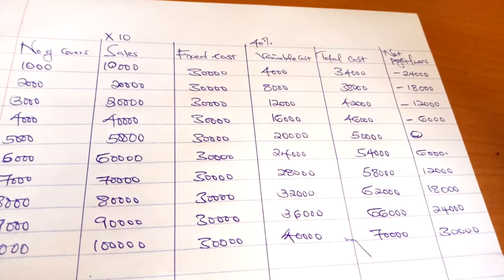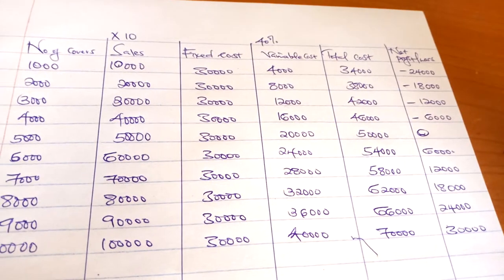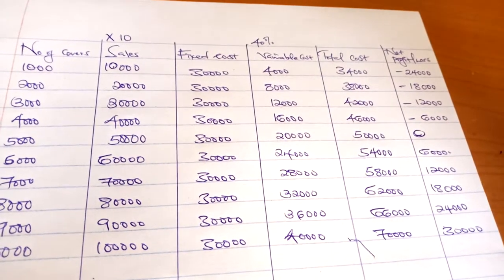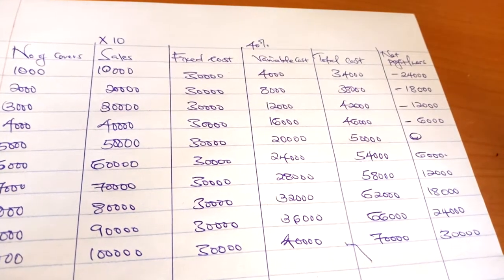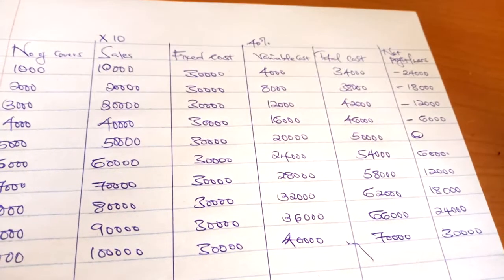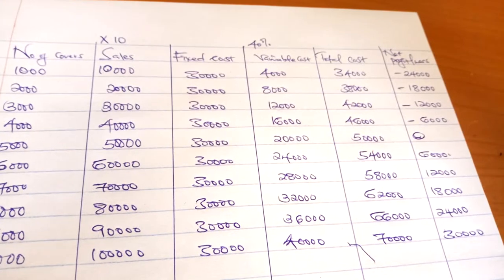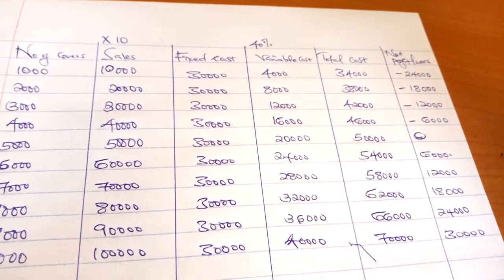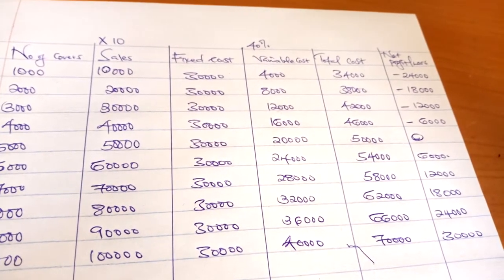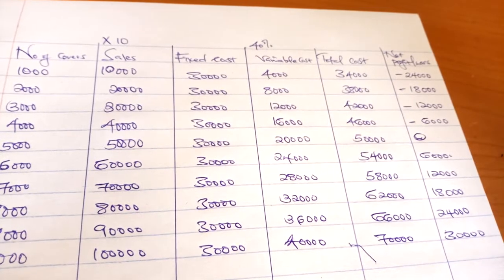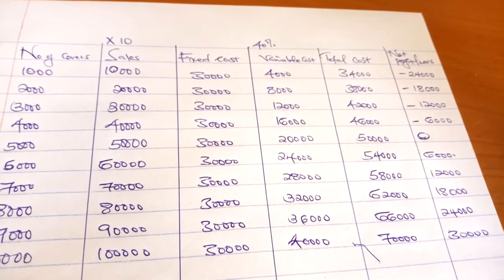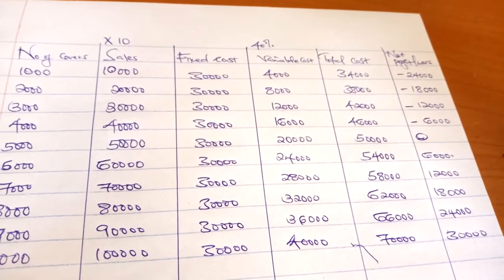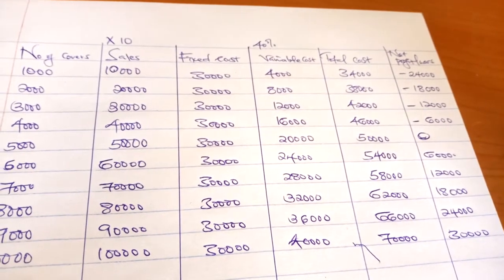That is why when you add 30,000 plus 4,000, you get the total cost of 34,000. Then 30,000 plus 8,000, you get 38,000. 30,000 plus 12,000, you get 42,000. Then 30,000 plus 16,000, you get 46,000. Then 30,000 plus 20,000, you get 50,000.